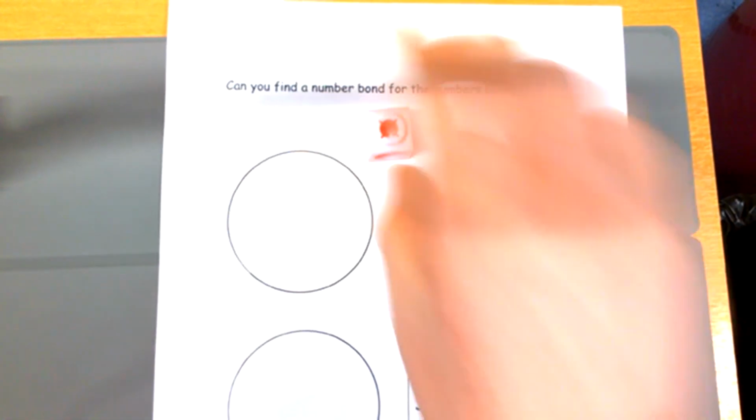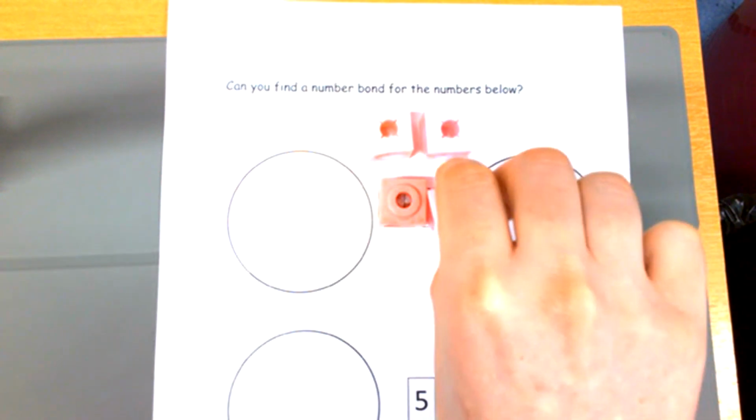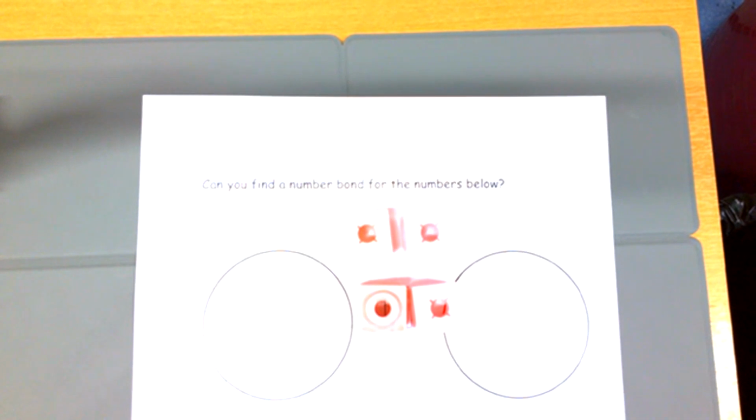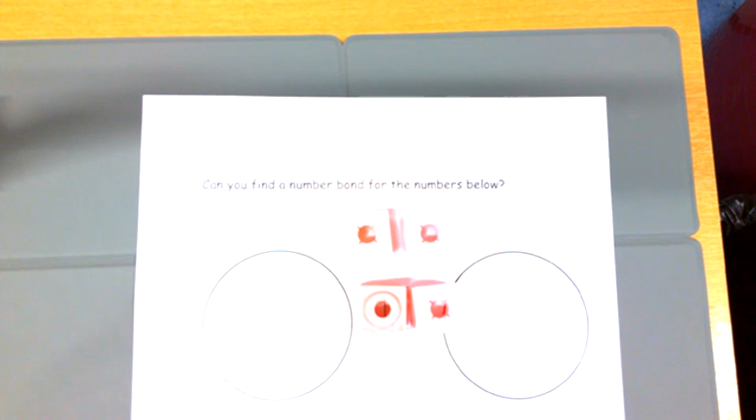So I'm going to use 4 cubes for my 4. 1, 2, 3, 4. How can I split my number bonds up? I'm just going to get some darker cubes. I think they're a bit bright. Okay.